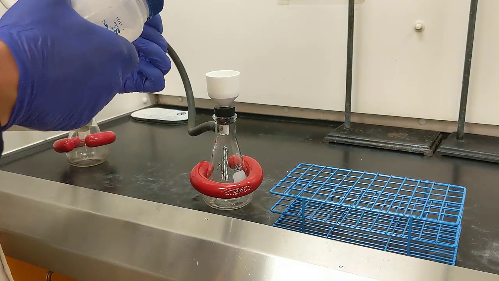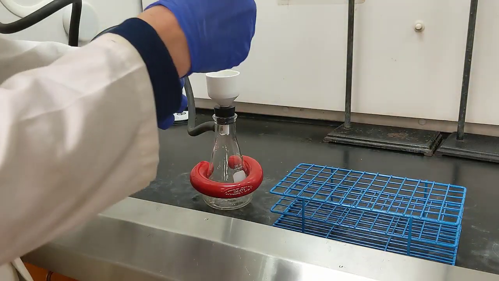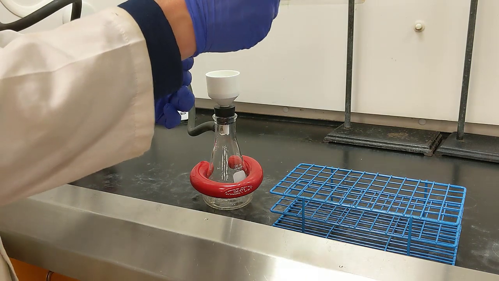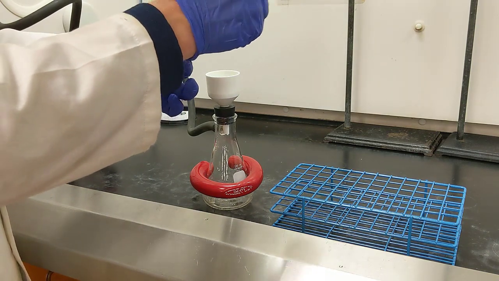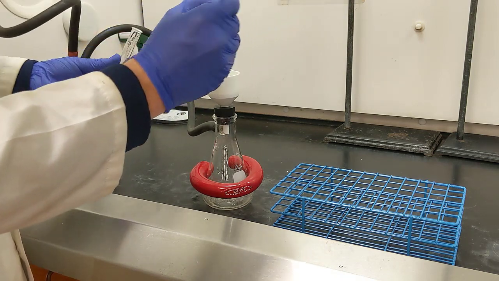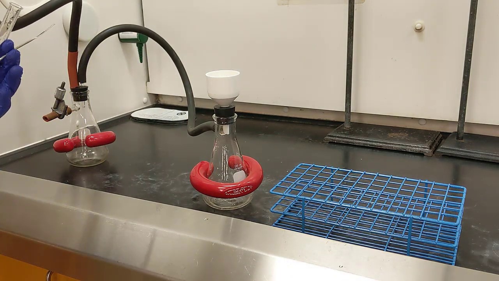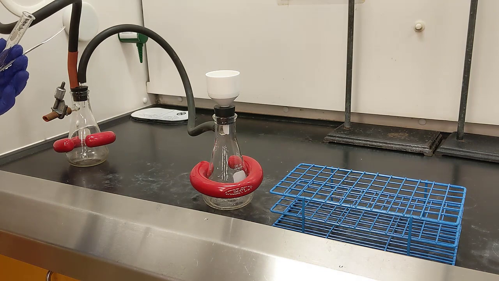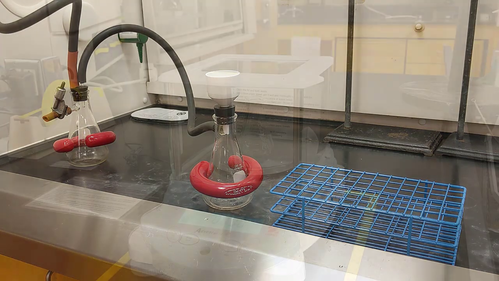Alright, I'll do one more rinse. Can't get all of it, but we'll get as much as is reasonably possible. Alright, so now we'll let that air dry for a few minutes, and then we'll get the crude mass and try to recrystallize it to get our pure product.